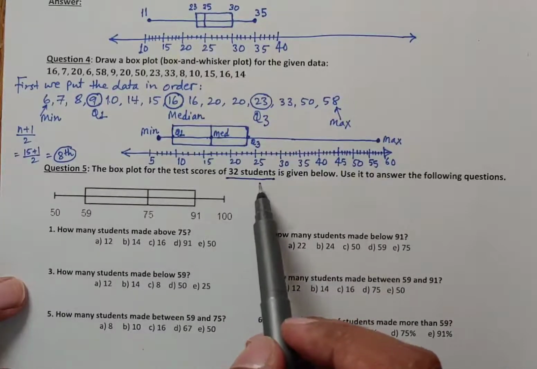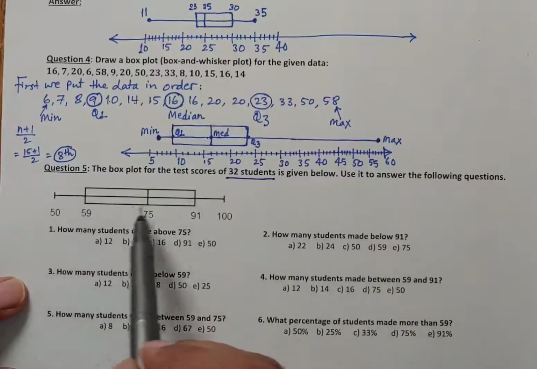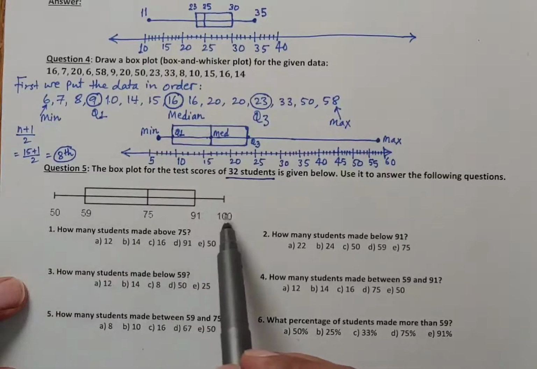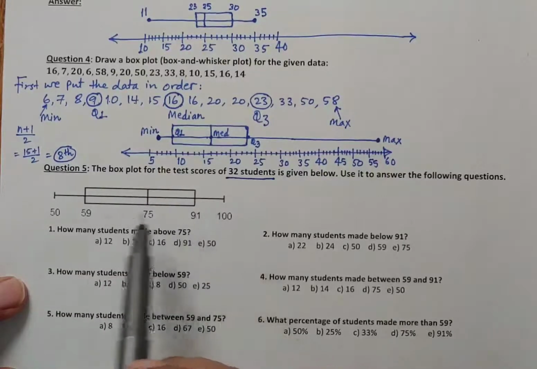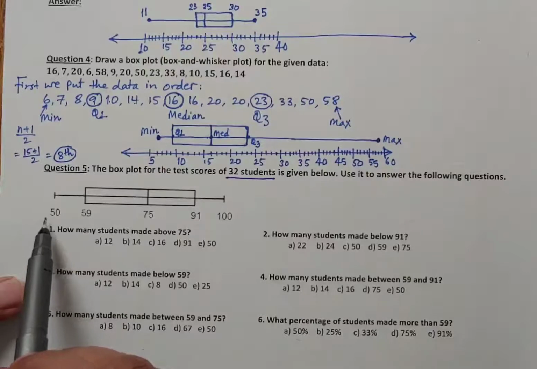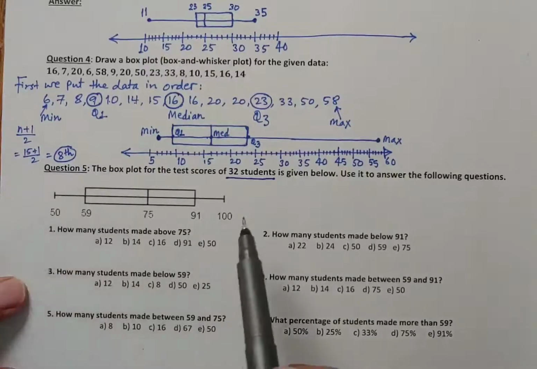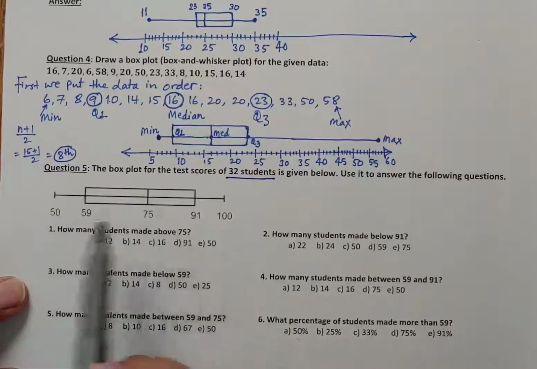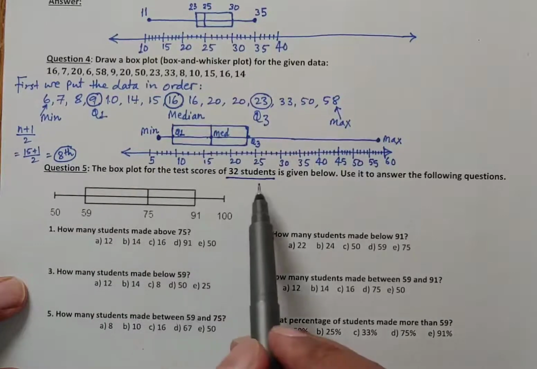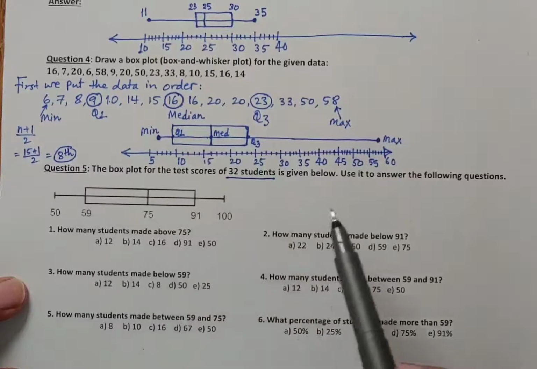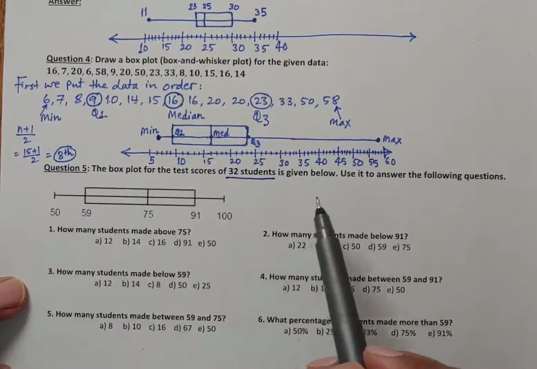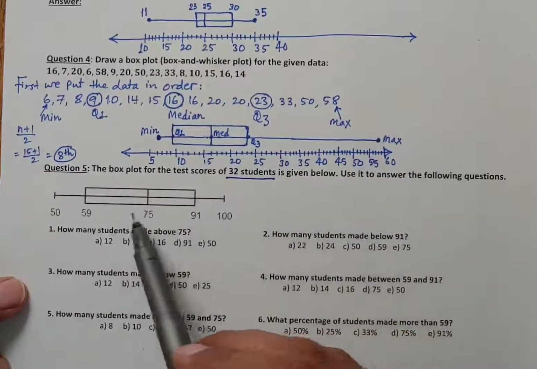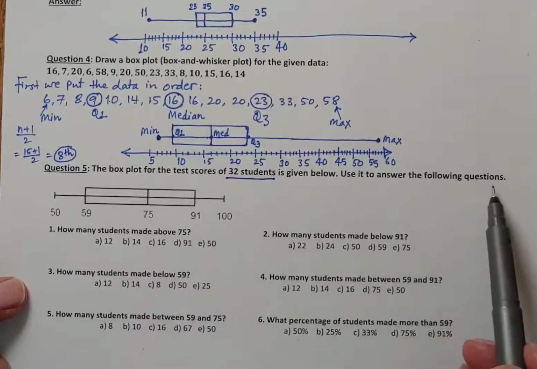And these are the scores that the students got. Nobody got below 50 and nobody got above 100. So the scores were between 50 and 100, and there are 32 students in the classroom. Use this box plot to answer the following questions.